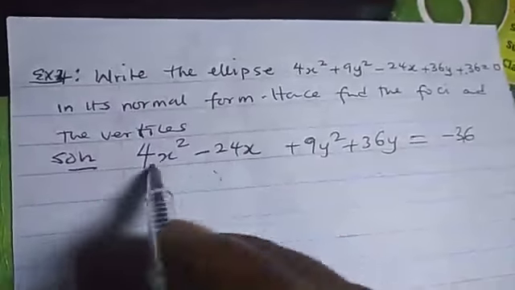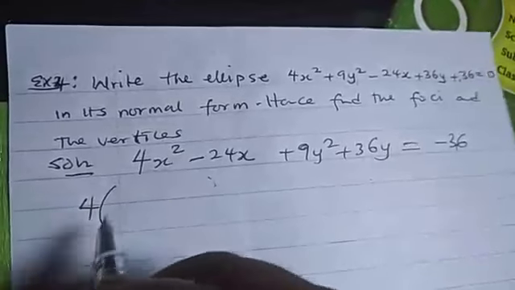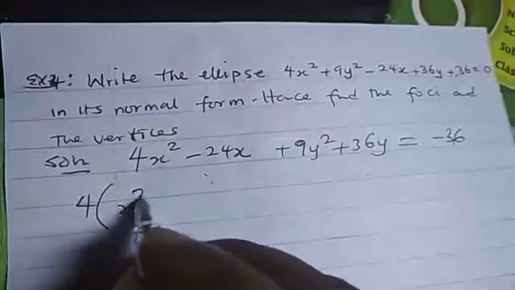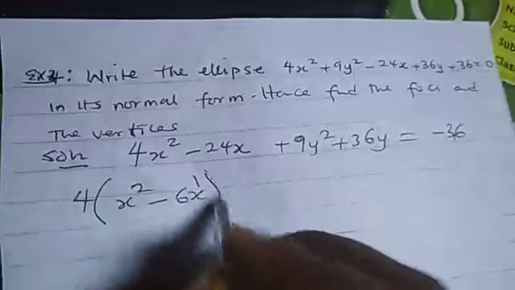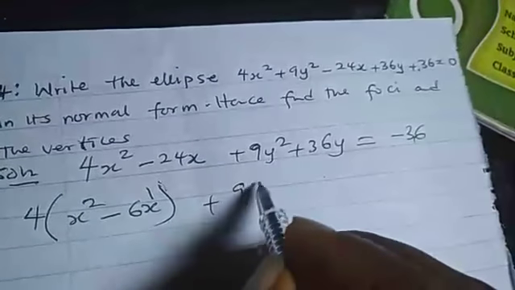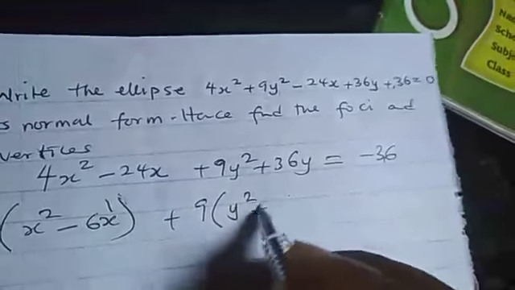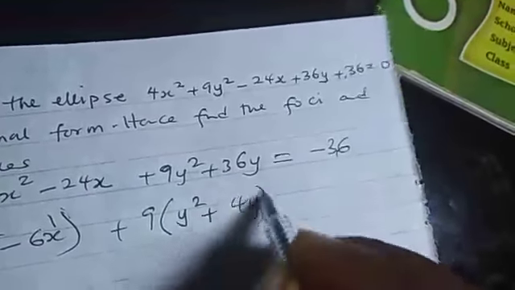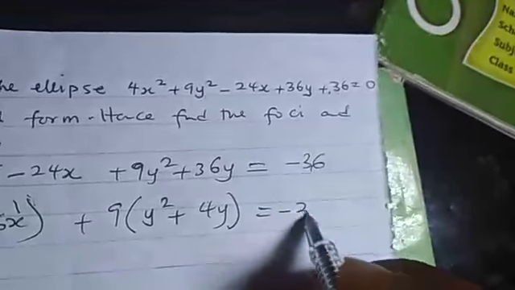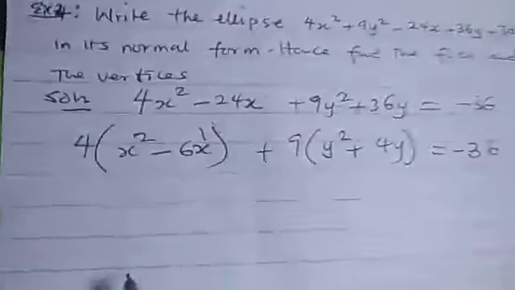When this plus 36 gets to the other side, 4 is common here. So this is 4 into x squared minus 6x plus this one. 9 is common here too. This is 9 into y squared plus 4y equal to minus 36.